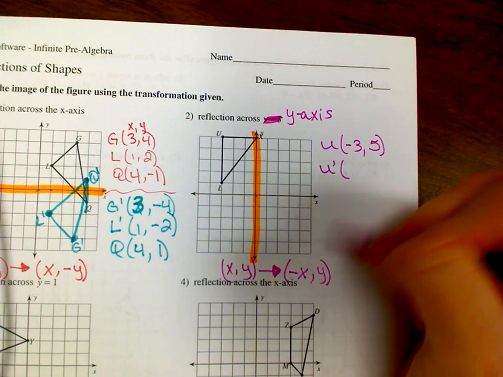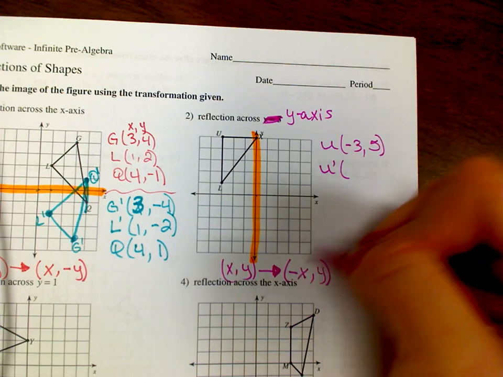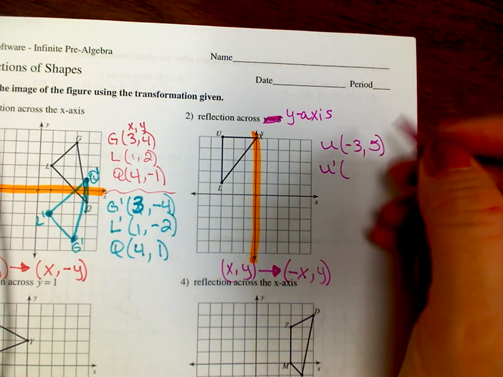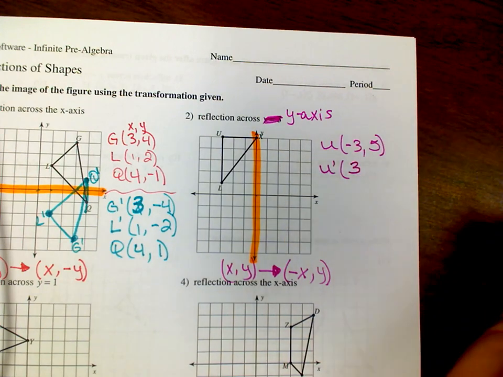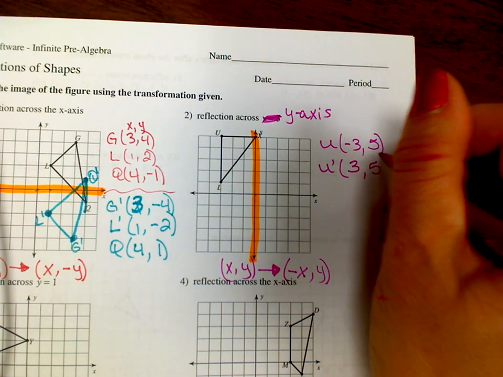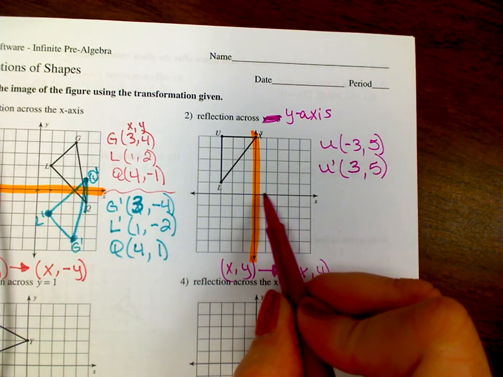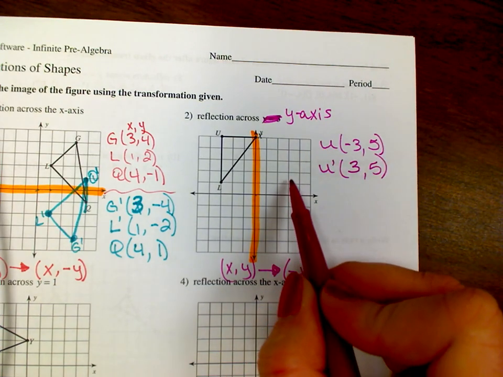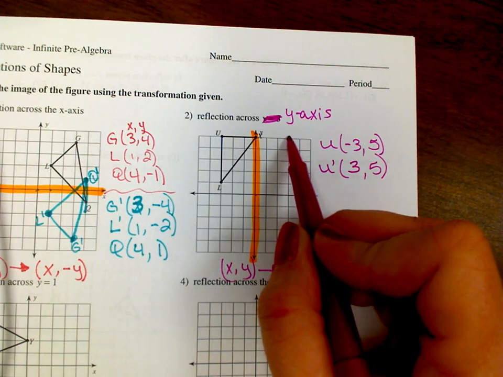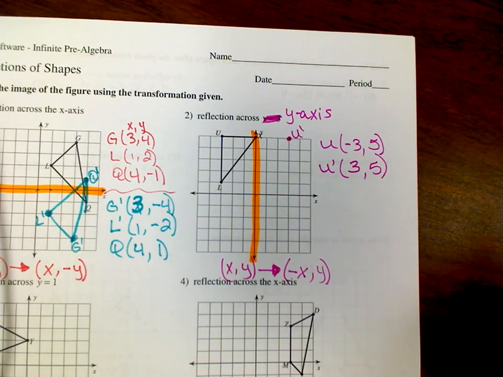So if this is my rule, my X is going to change. If it's a -3, it becomes a +3. And 5 will stay the same. So 1, 2, 3, 1, 2, 3, 4, 5. U prime.